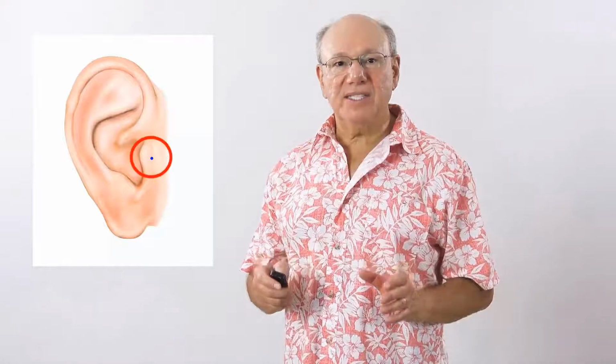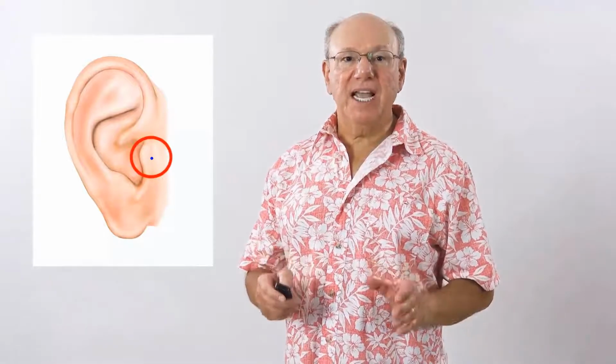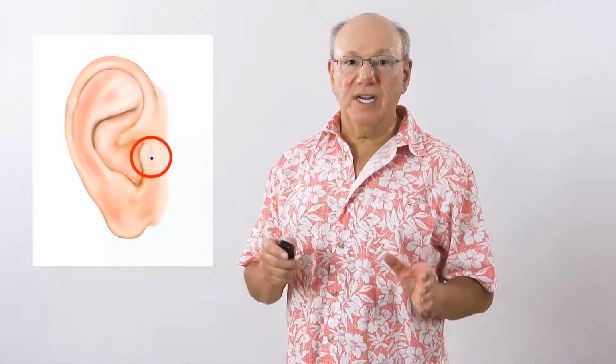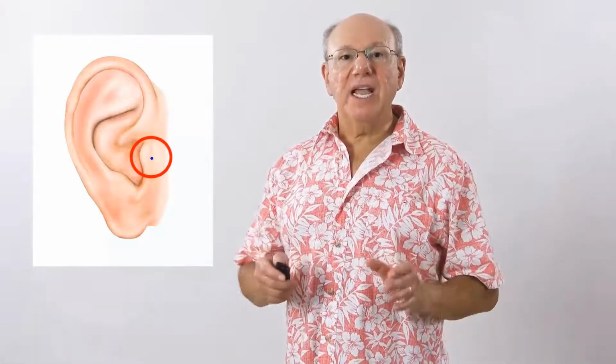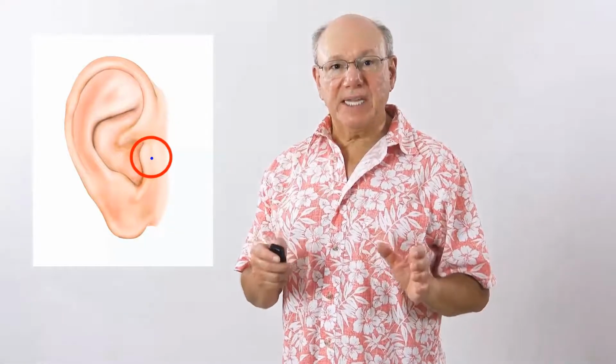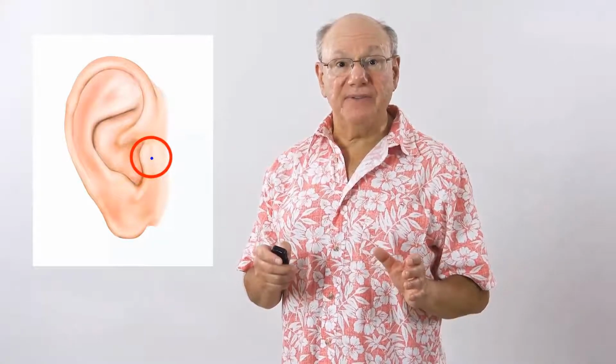Now gently press just in front of your tragus and find a point that is tender, sensitive, or painful. Gently stimulate the appetite control point by rubbing and pressing 5 times rapidly. Take a break for a count of 5 and repeat 4 more times.